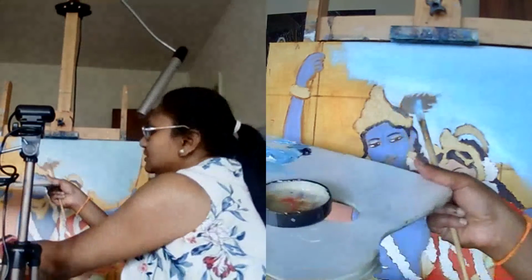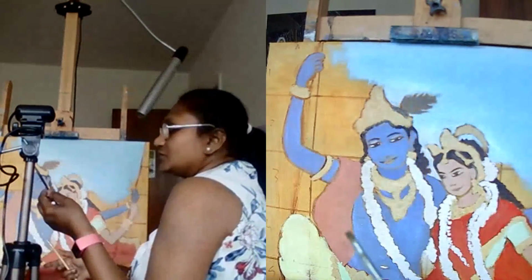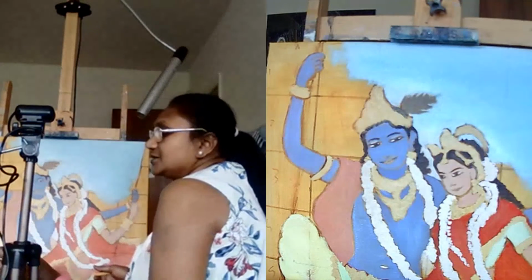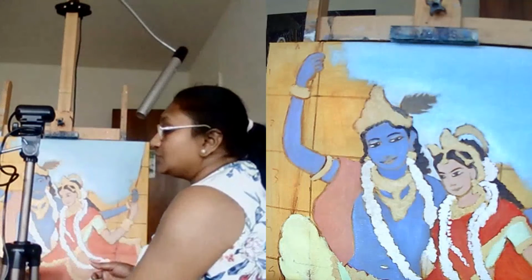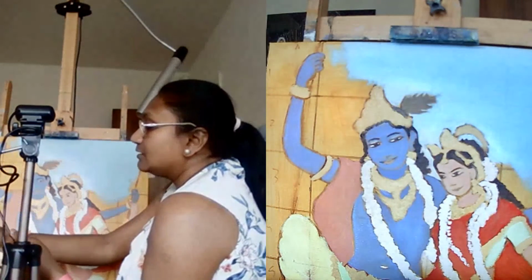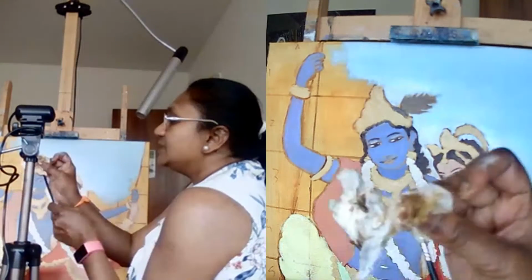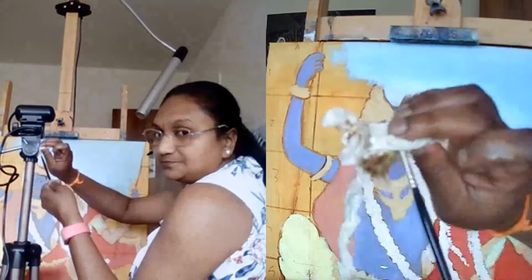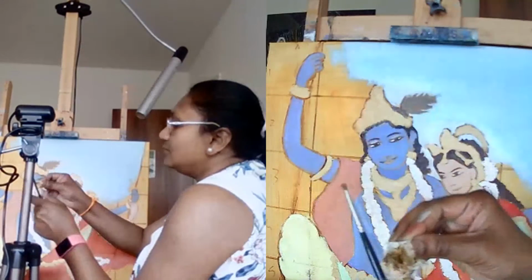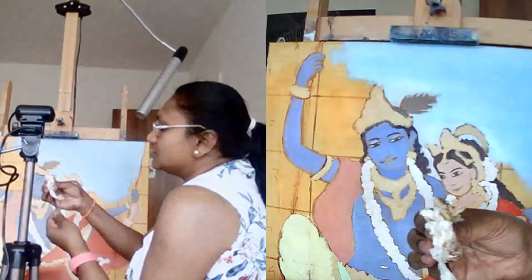I'm going to go back to that small brush which I used for the eye and so on. It's got a very dark tonality left over in its hair. So I'm going to rub it off, clean it off with a tissue paper, and see if it's gone or not. Okay, most of it is gone.